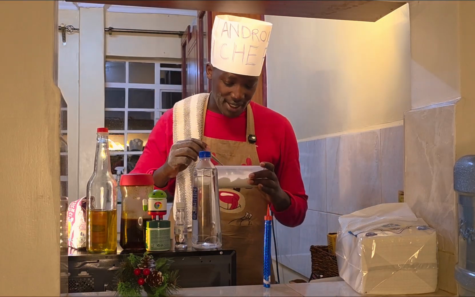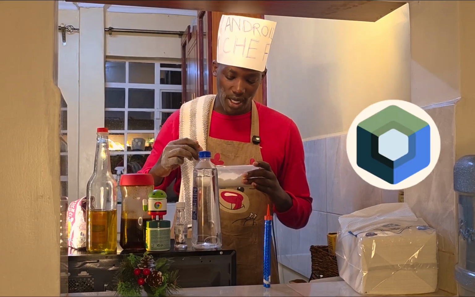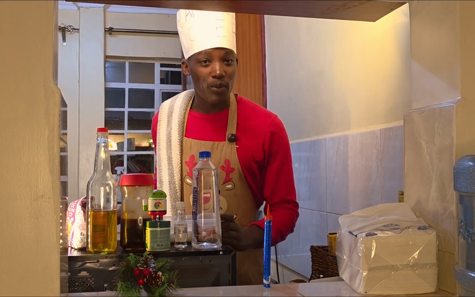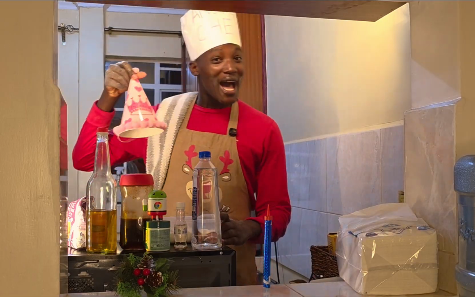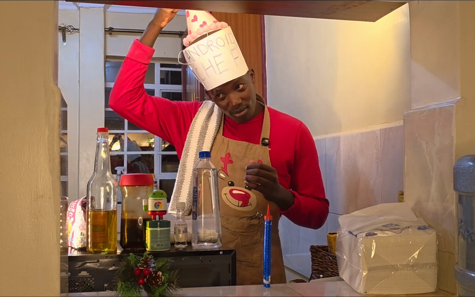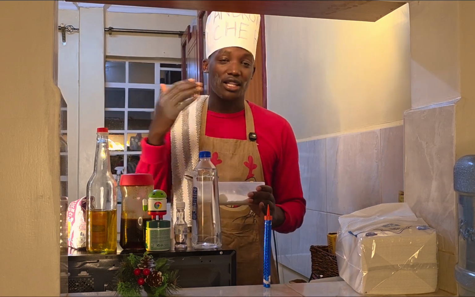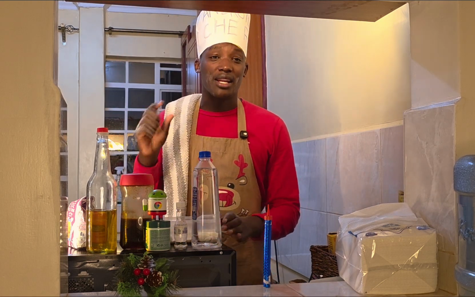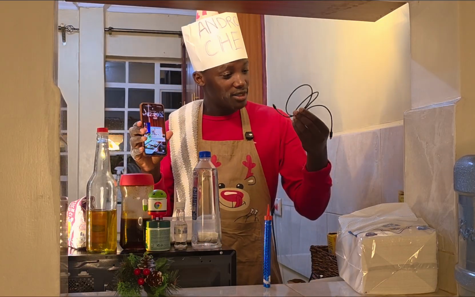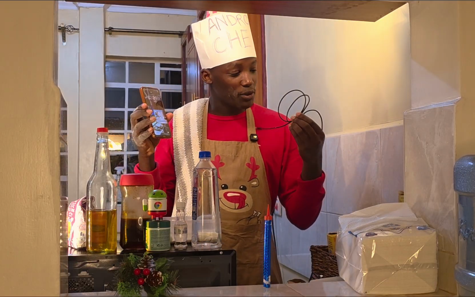So we start off by understanding the basics of Compose. And once we've understood the basics, we want to build our first app. And by the way, we will be building, surprise, a birthday card app. Apart from building the basics, we want to run this app on a physical device, just like this one. And what you just need is a device and a cable.